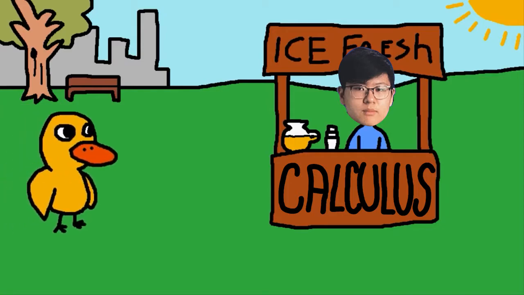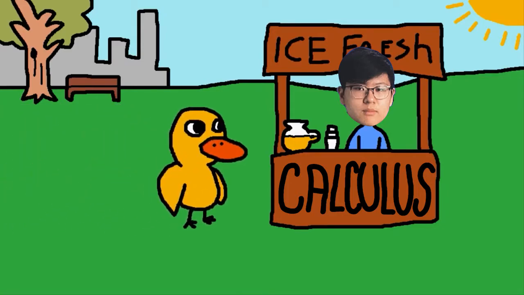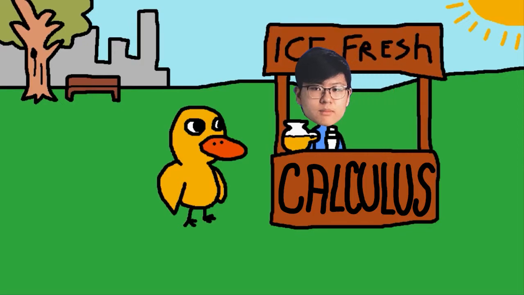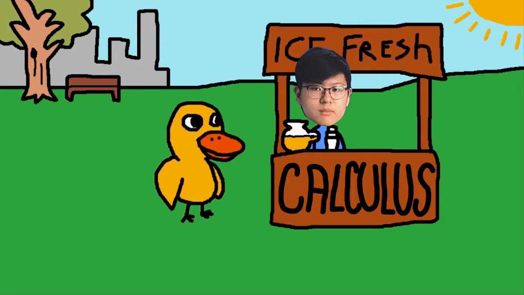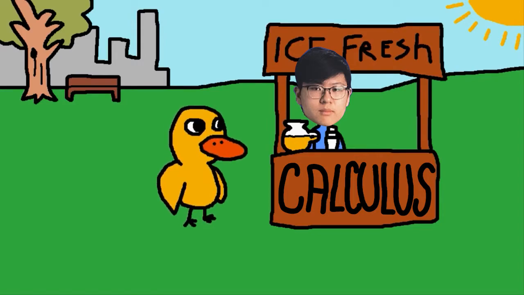A duck walked up to a calculus stand, and he said to the man, "Run in the stand. Hey, got any derivs?" The man said, "No, we just sell integrals, but it's fun and it's fresh and it's all handmade. Can I give you a class?" The duck said, "I'll pass." But the man said, "No, you can't pass calculus without learning integration, so too bad!"